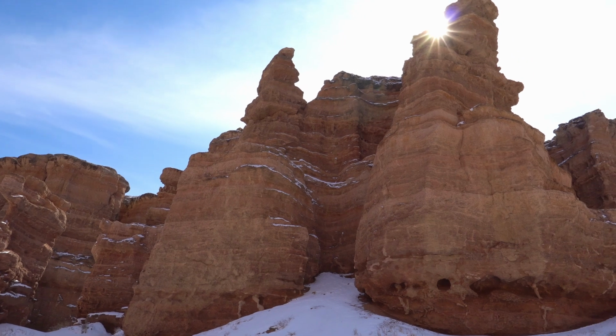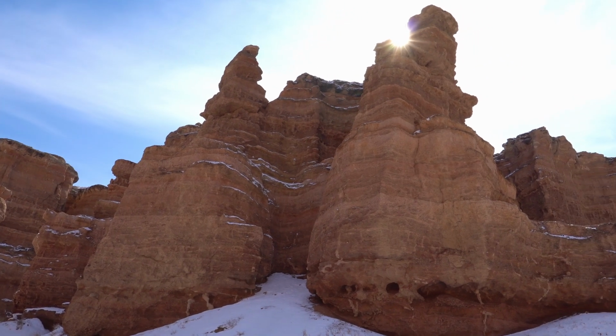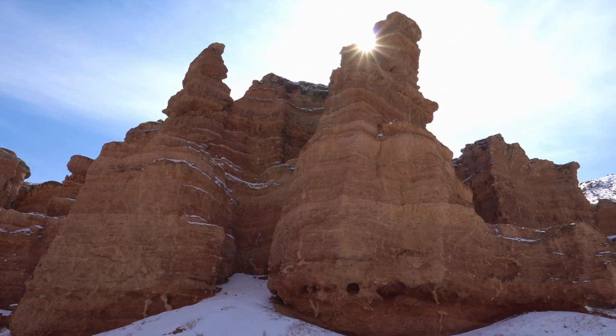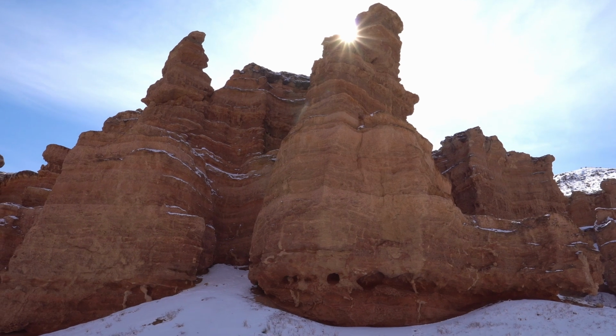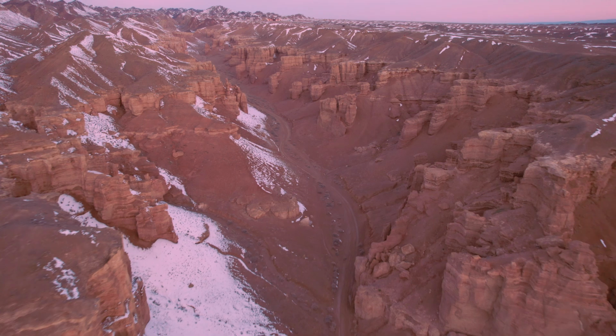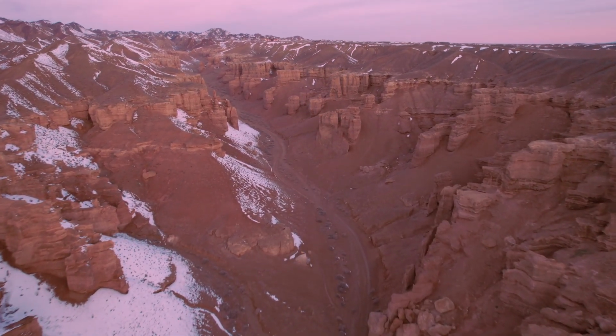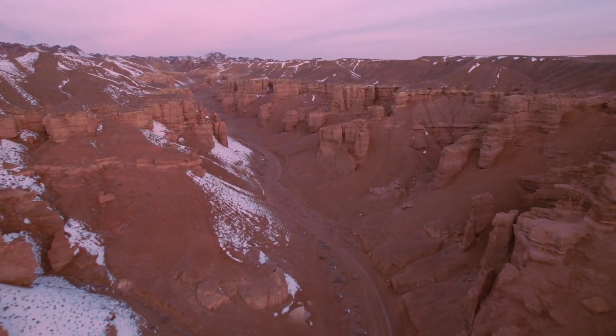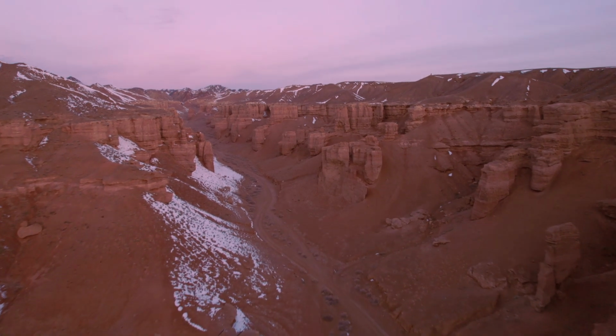Each layer of the Grand Canyon holds unique insights into Earth's history. For example, the Tapeats sandstone at the base of the canyon indicates an ancient beach environment, while the Redwall limestone suggests a time when marine life flourished in a warm, shallow sea.